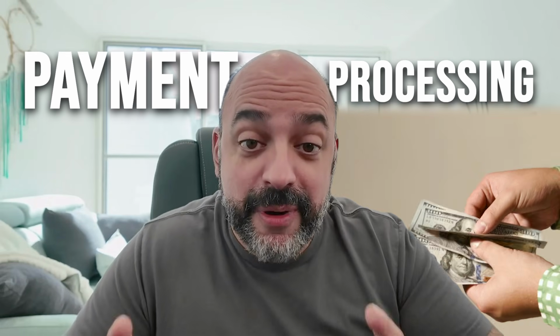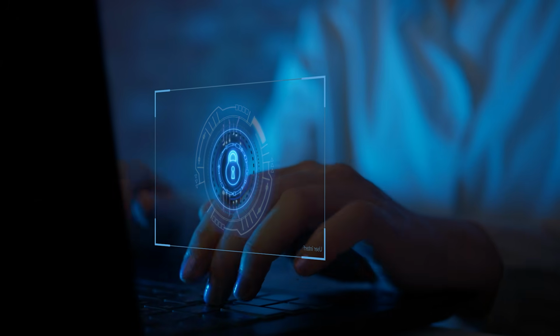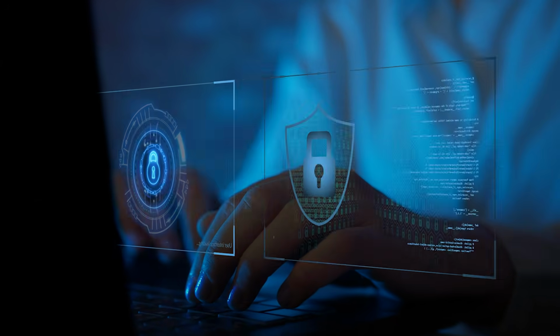I'm going to add payment processing to my app using GoHighLevel, and I'm going to have information passing back and forth to the tool. Today I'm going to show you how you can do this in order to avoid any kind of security issues that might not be there when it comes to payment processing.